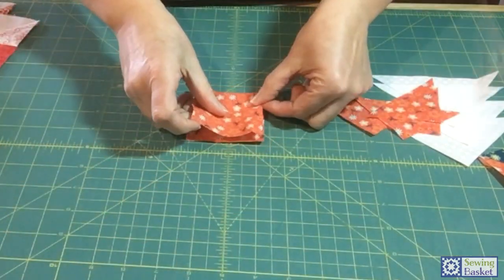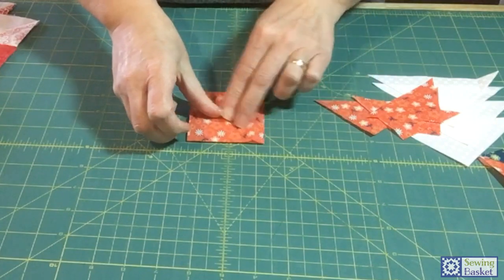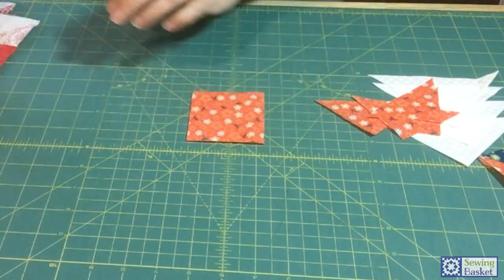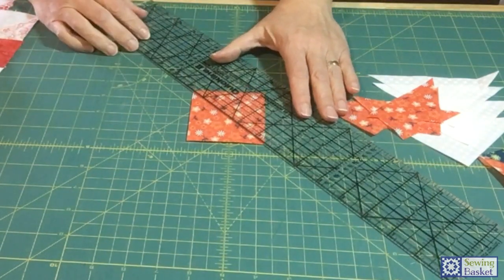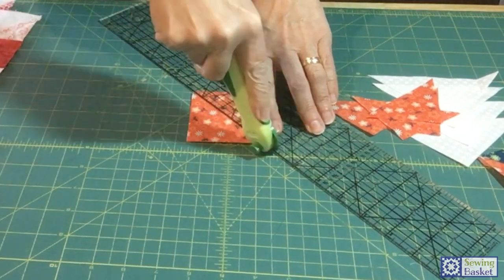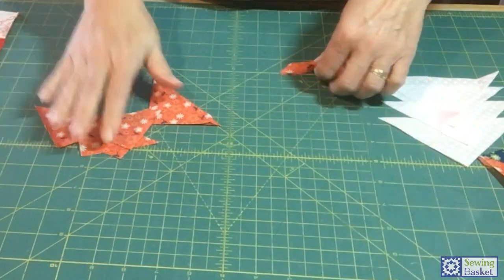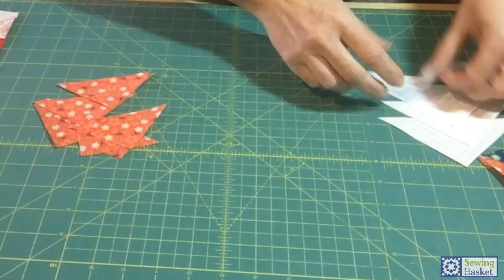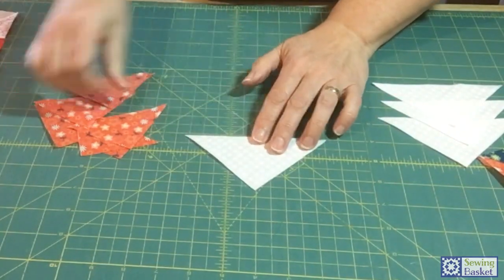If you want, you can try stacking up 1 or 2 of them to make your cutting go a little bit faster. Do be careful that they are stacked directly on top of each other. So here's all my little wings, and here's the body of my geese.